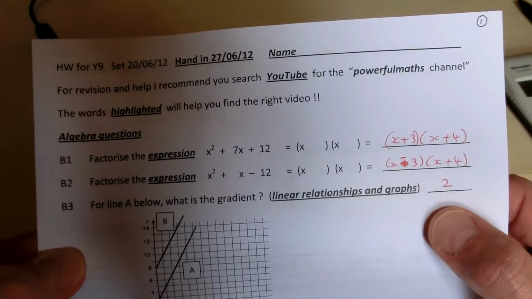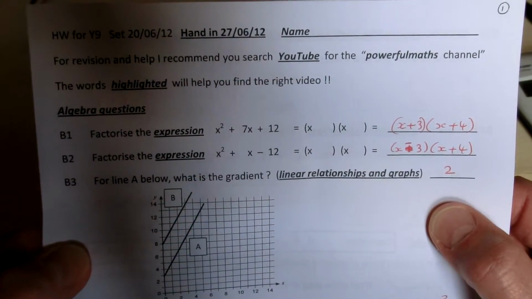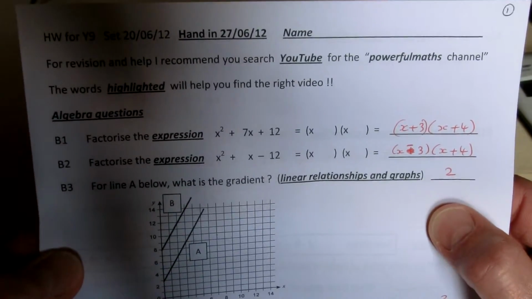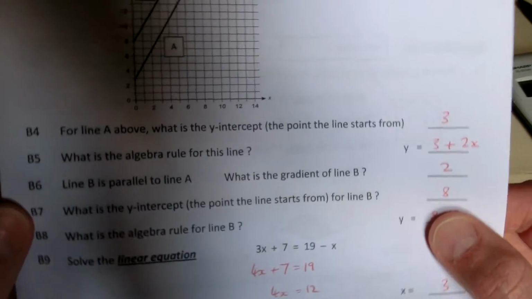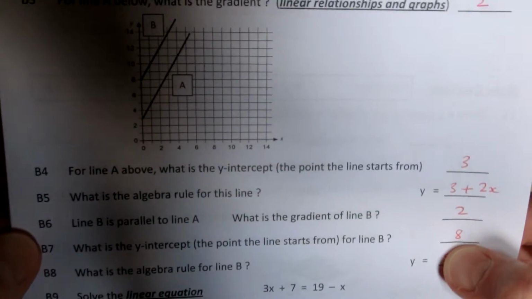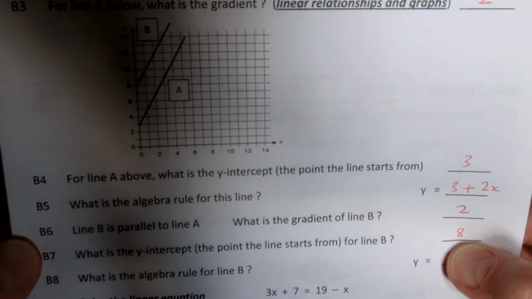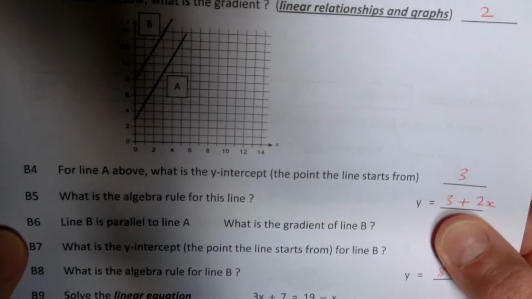For B3, the gradient of line A is 2. The line goes along 1 up 2, along 1 up 2. The gradient is 2. For B4, for the line above, what's the y-intercept? Where it starts from is the 3 position, the 3 level on the y-axis. So the algebra rule, the line is y is equal to 3 add 2x.